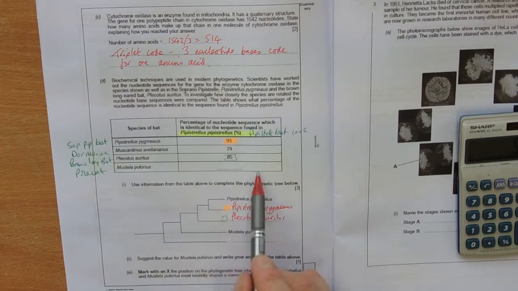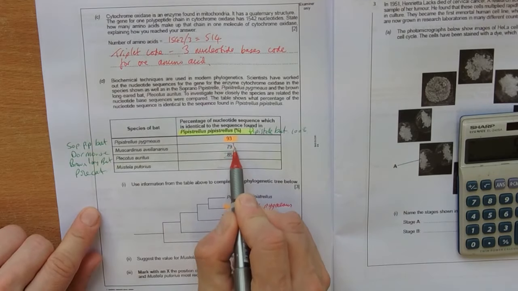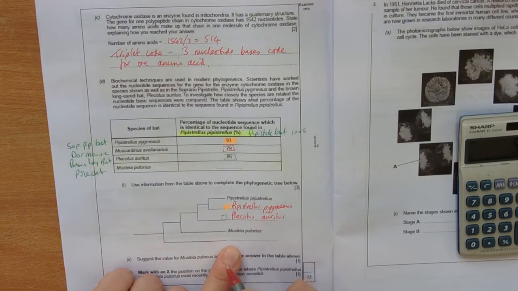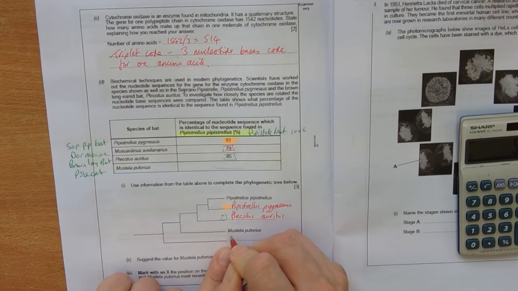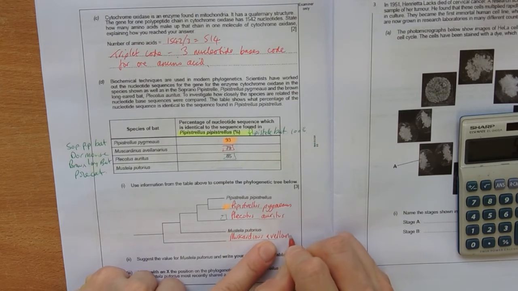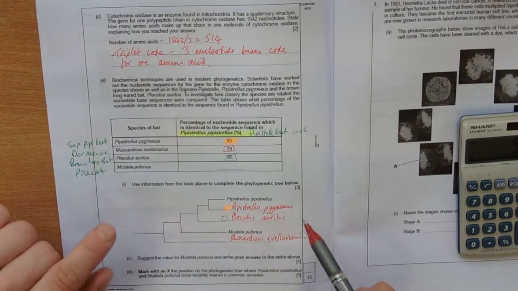The mystery one is given for us, and so the one that's furthest away must be this one that's furthest away down here. It's separated at an earlier time. So that's our Muscardinus. So that's that for 3 marks.